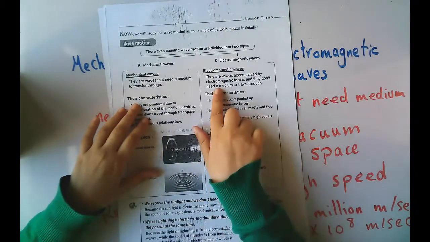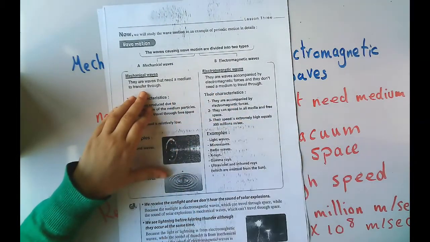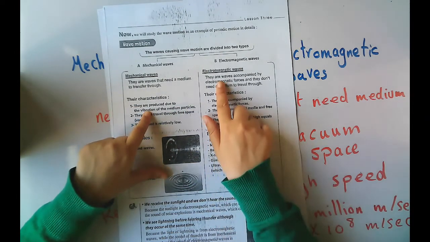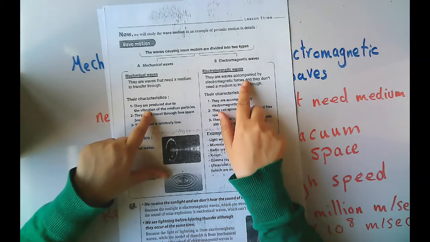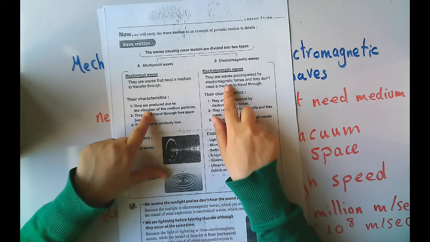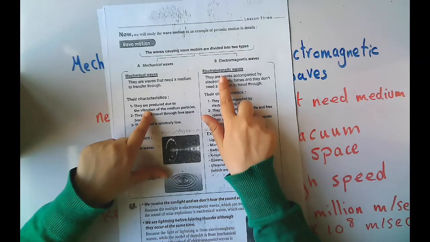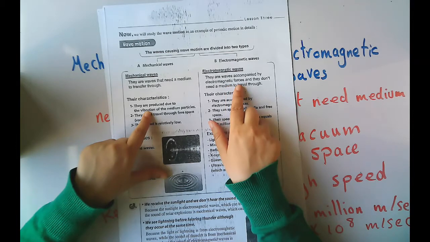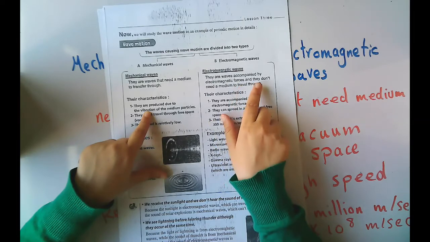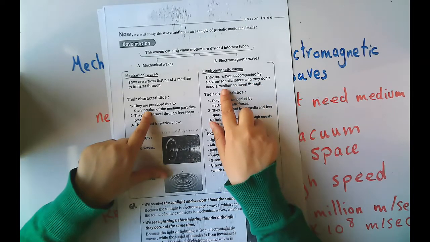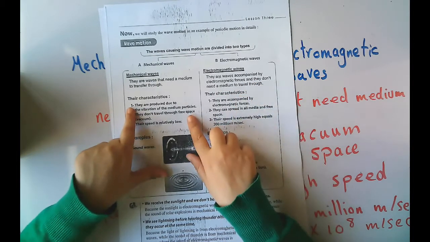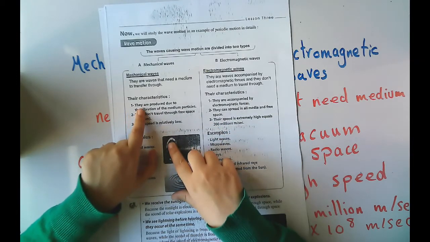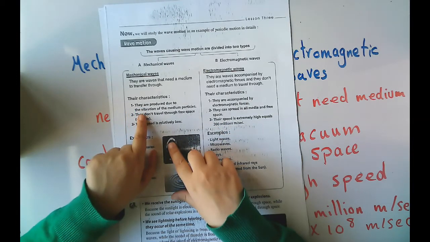Mechanical waves and electromagnetic waves. Mechanical waves are waves which need a medium to transfer through. But electromagnetic waves are waves which are accompanied by electromagnetic force. Of course, their name is electromagnetic waves, so they are accompanied by electromagnetic force. And they don't need a medium to travel through. Their characteristics: mechanical waves are produced due to vibration of the medium.